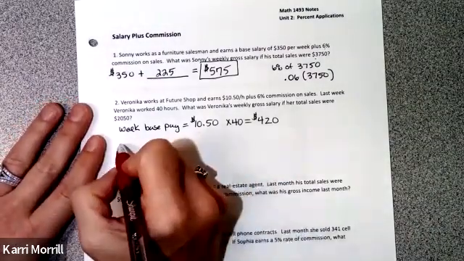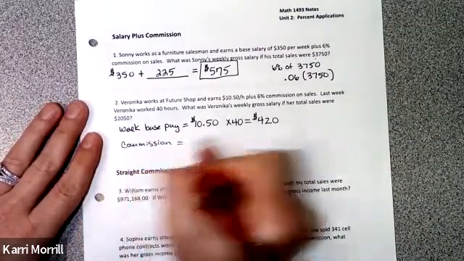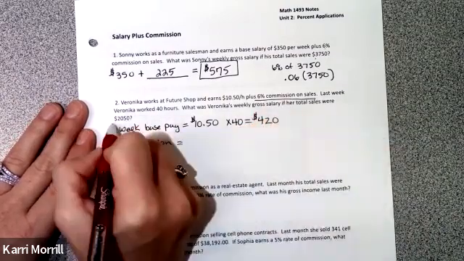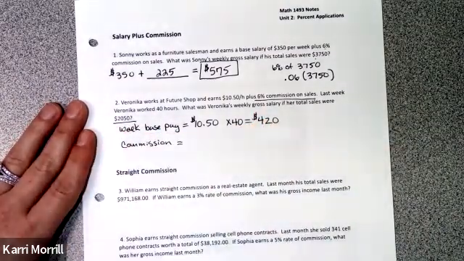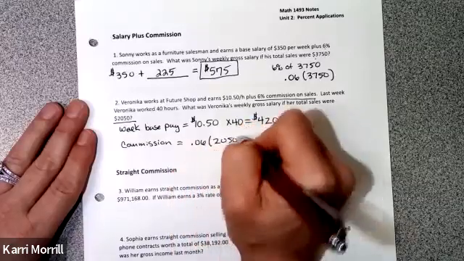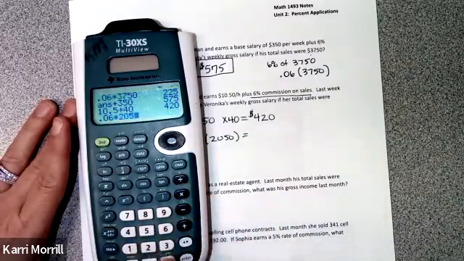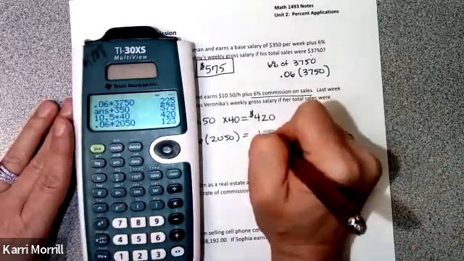We're going to have to do the commission part, right? She got 6% on that $2,050. So 0.06 times 2050 is $123.